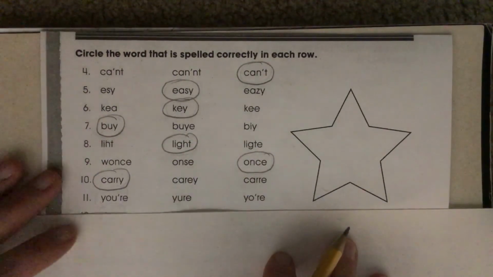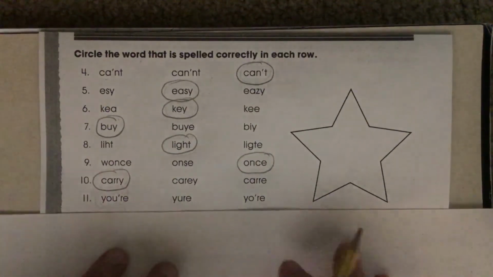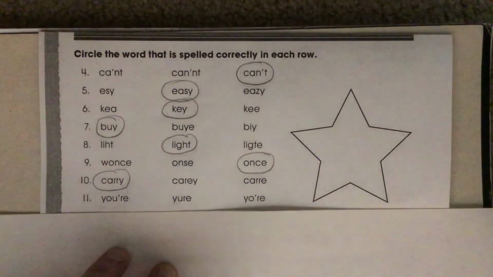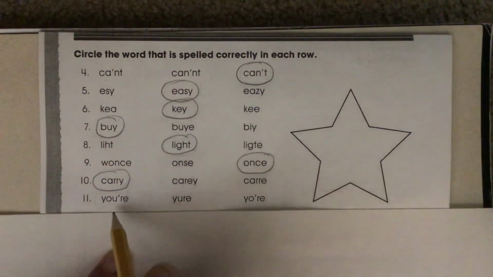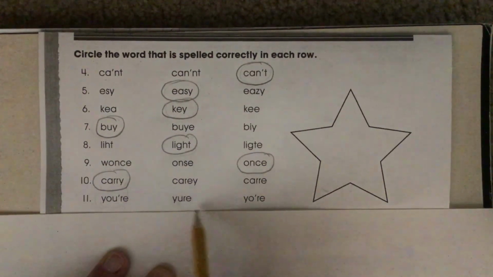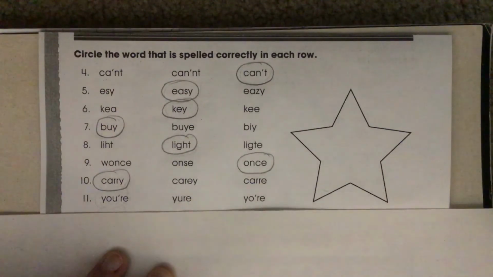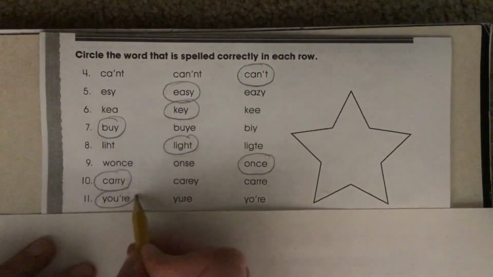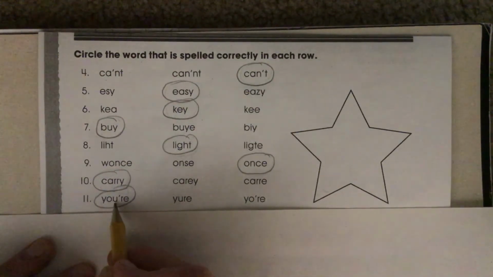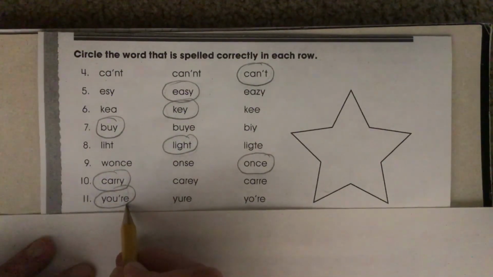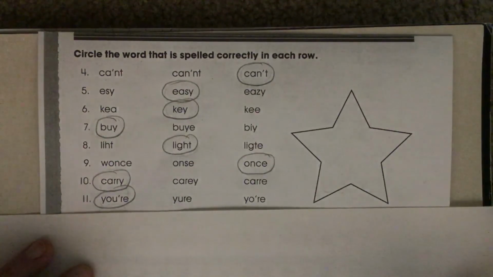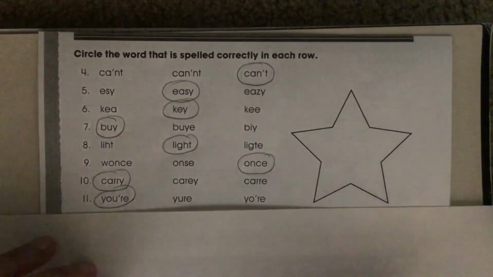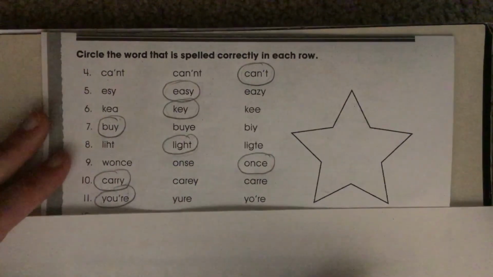Next is the word you're, like you are going somewhere, you're going somewhere. Is it this, or this? It's the first one. Y-O-U apostrophe R-E, you're. That's a contraction. It means we squished two words together.